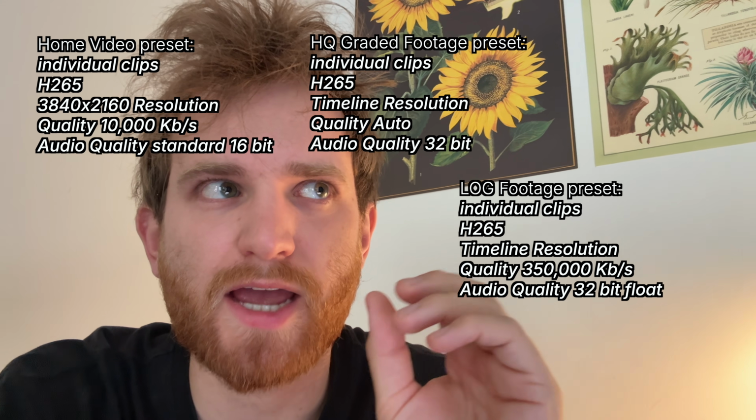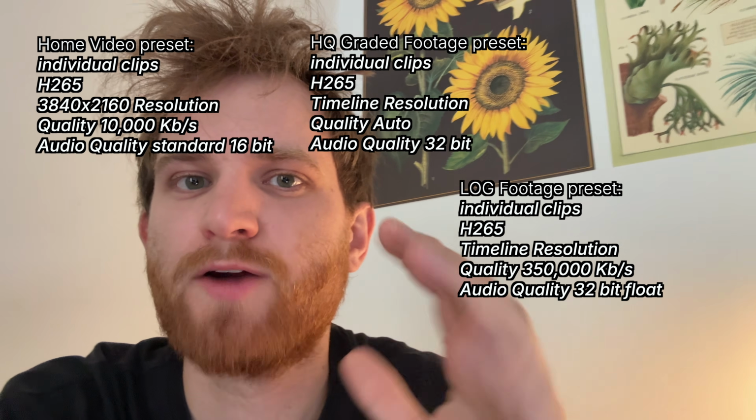You don't have to use the mushy H.265. You don't have to use any other codec. And the thing is, you can decide what kind of project you want. You can export graded home video for just your home video stuff. You can export high quality graded video where you already graded.